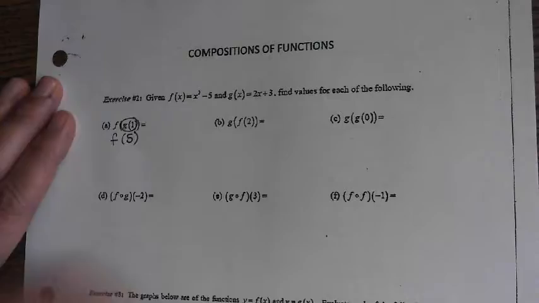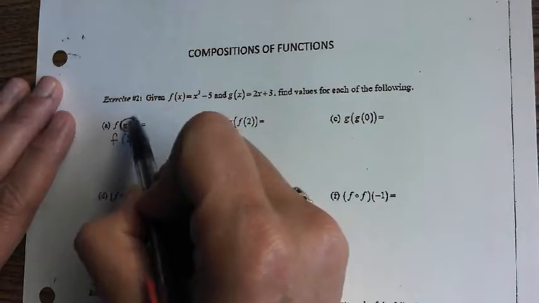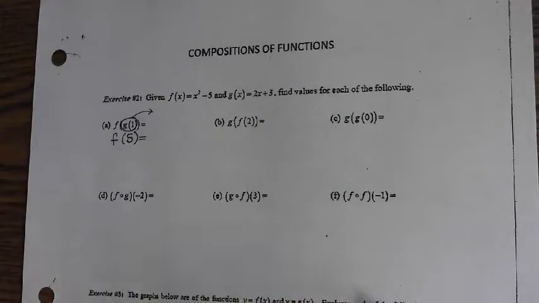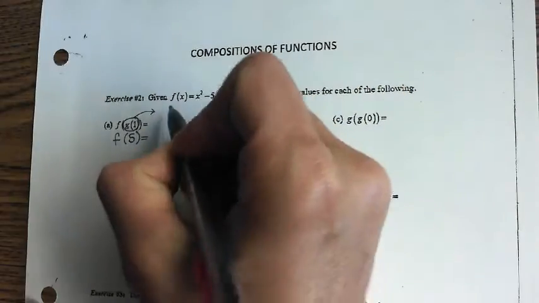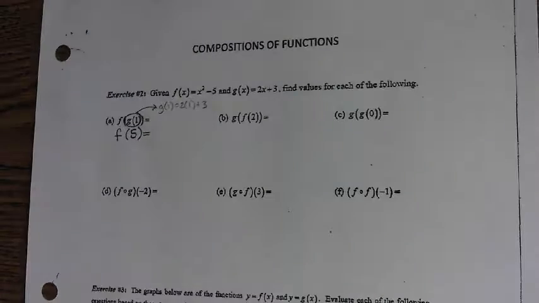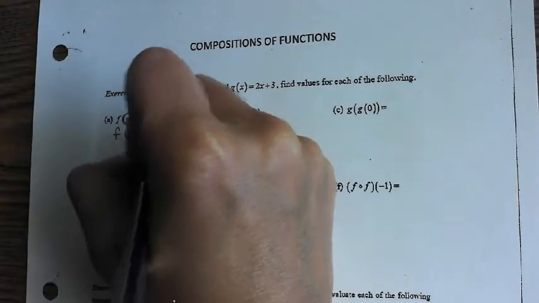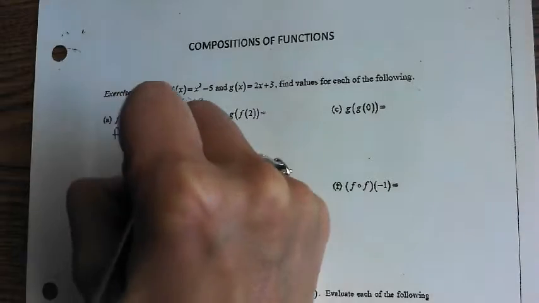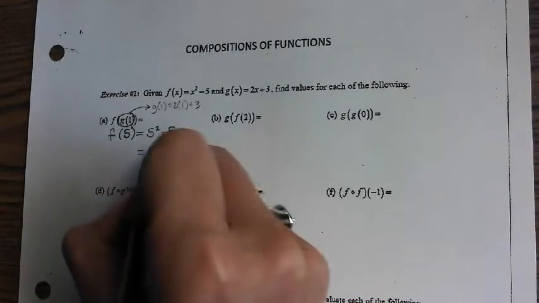I didn't really show it, but you want to make sure you know where that 5 came from. How did that 5 replace G of 1? Well, it's because I did G of 1 equals 2 times 1 plus 3. That was like my side mental math. And then with F of 5, we're now plugging 5 into the F function. So that is 5 squared minus 5. 25 minus 5 is 20. That's your answer.